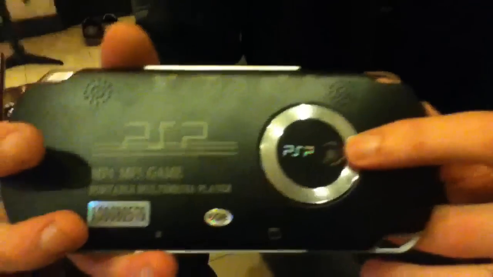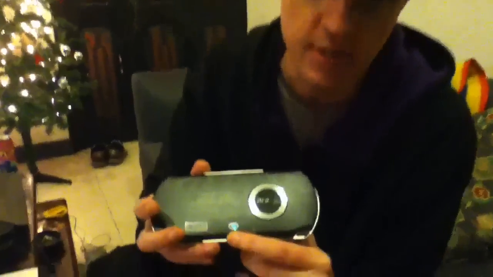Okay, you're back. So first, you got the box. The box says that it's got Wi-Fi. It doesn't. The back of the camera says that it's got a camera that has 10 megapixels. It doesn't. It says that it's 8 gigabytes. It's not. It also came with this CD.